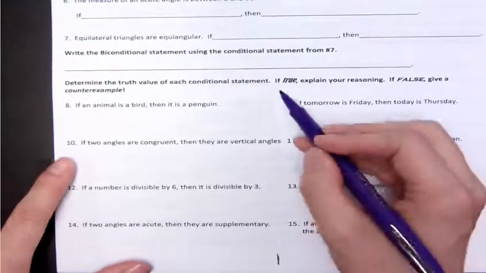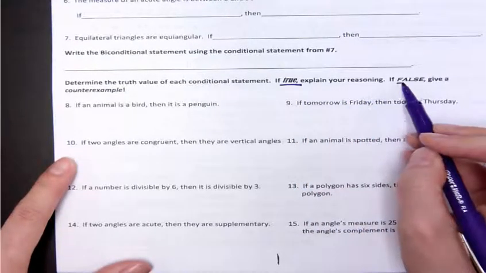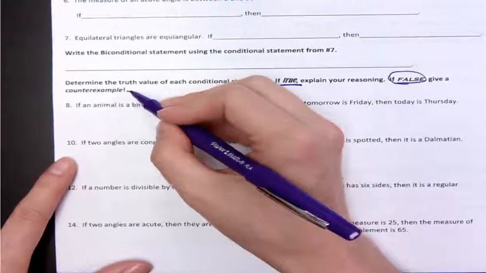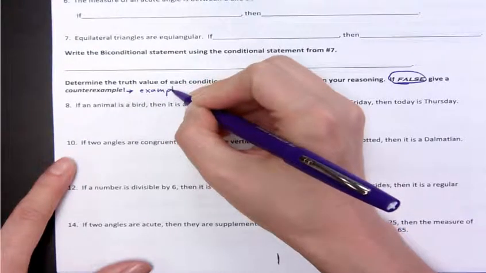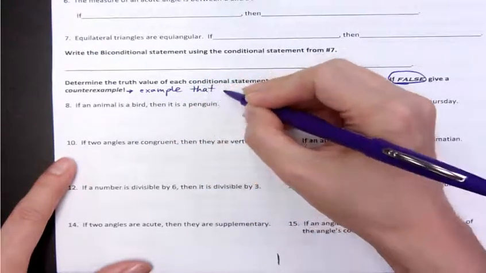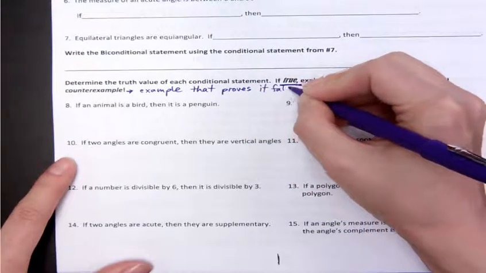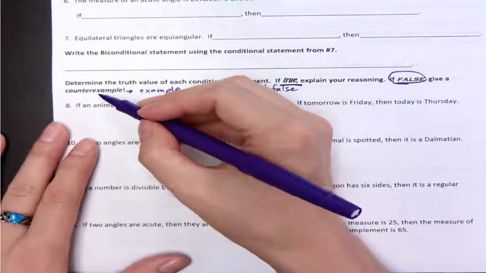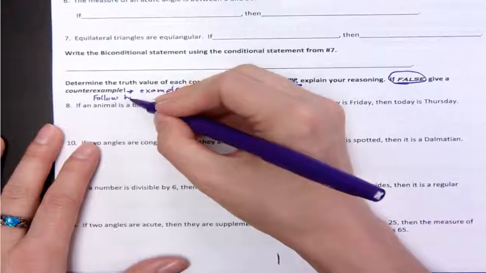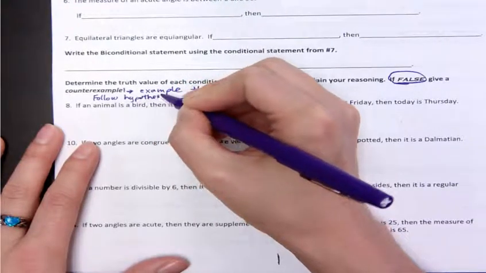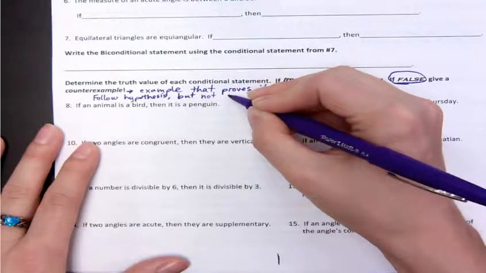All right, so here we're saying, is it true? And explain your reasoning. If it's false, we give a counterexample. So a counterexample is just an example where it's false. Counterexamples always follow the hypothesis but not the conclusion.